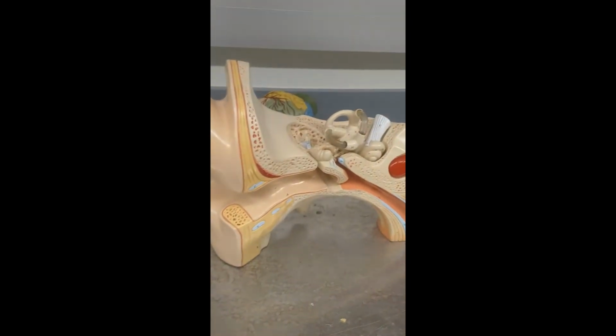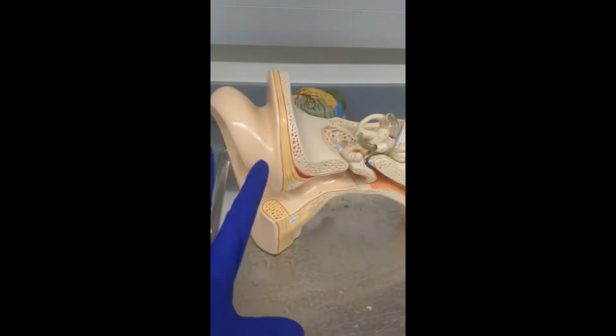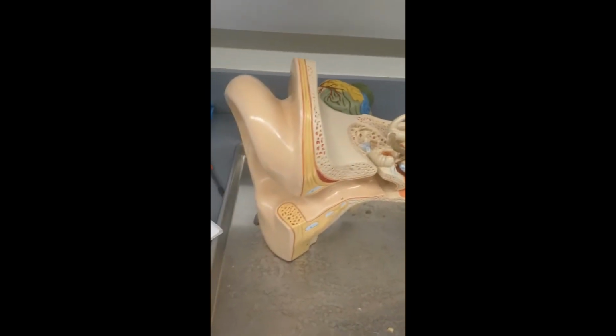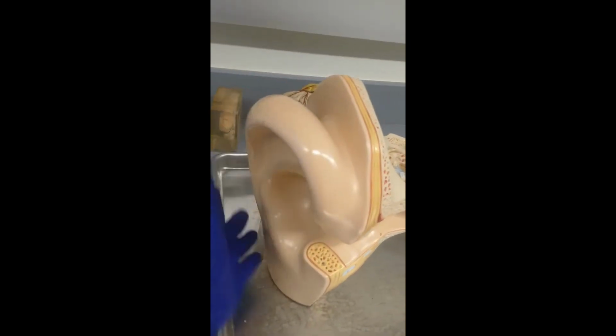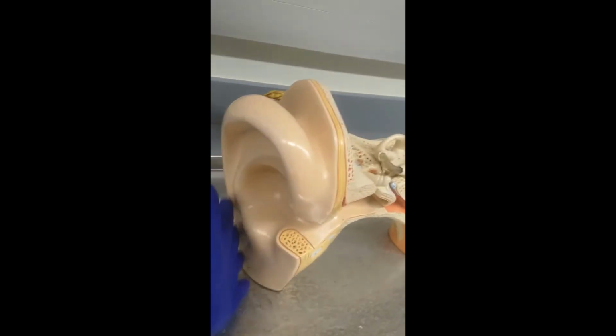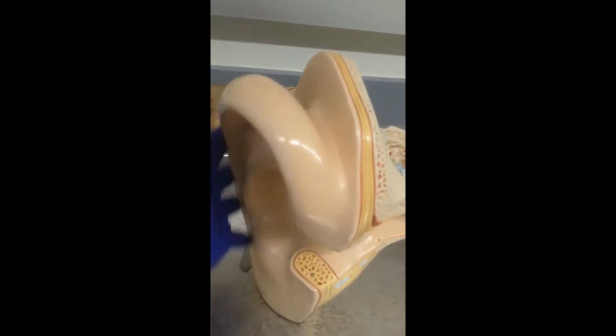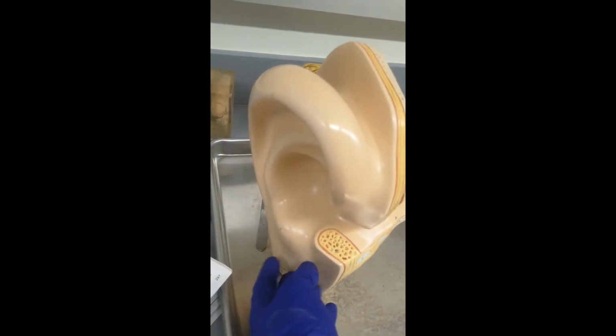The topic is going to be the ear. We're going to break this up into external ear, middle ear, and then inner ear. So for the external ear, we're going to talk about the auricle or the pinna. This is what you see on the outside and what you can get pierced, right? So it's the auricle, the elastic cartilage covered with skin.